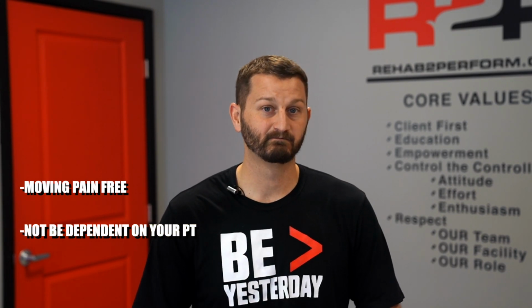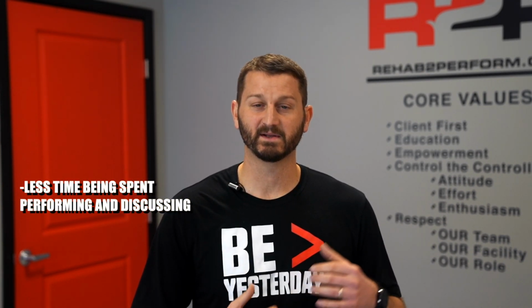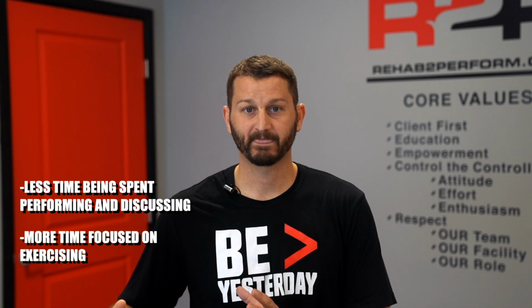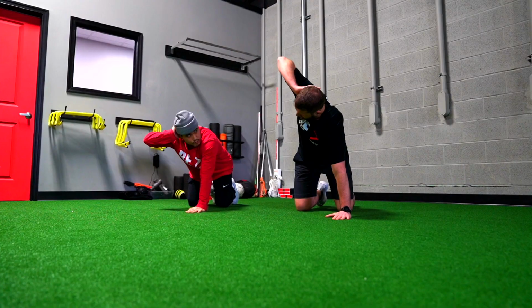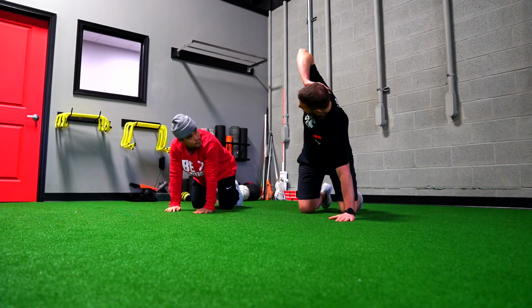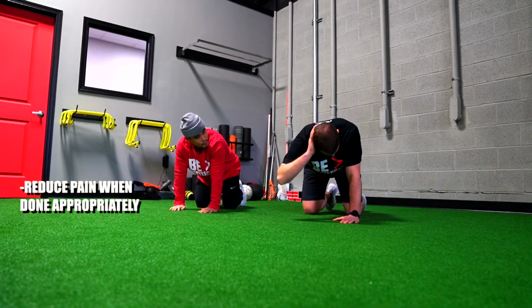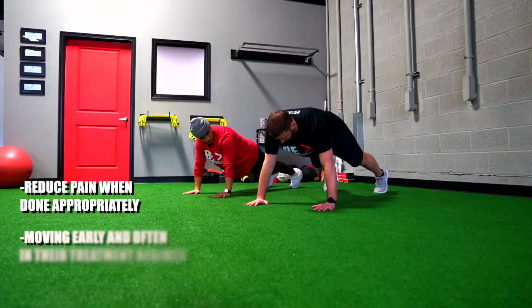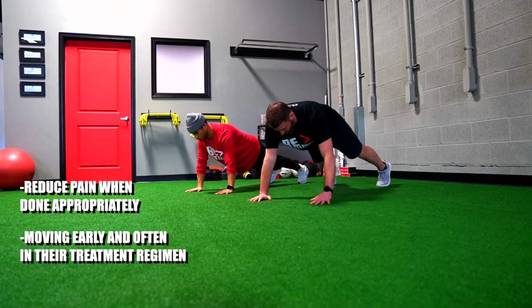However, the goal is to get you back up and moving again, pain-free, and not be dependent on your PT to feel good. As you progress through your plan of care, you'll notice less time being spent performing and discussing these areas and more time focused on exercising. The beauty of exercise is that it has also been shown to reduce pain when done appropriately, which is why it's imperative to find ways to get a patient moving early and often in their treatment regimen.